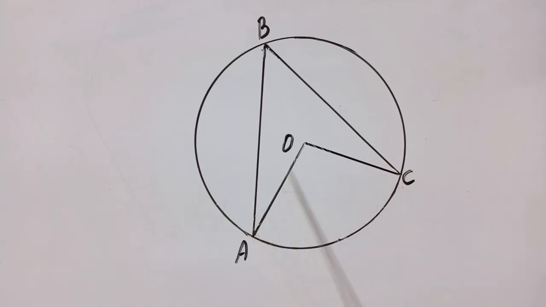This angle AOC is twice the angle subtended by the same arc at the circumference of the circle, which is ABC. So angle ABC is half of the angle subtended by the same arc at the center. We can write it as angle AOC equal to double of the angle ABC.